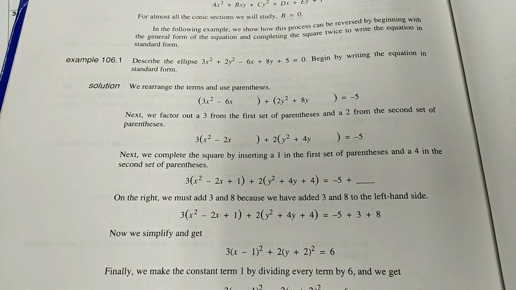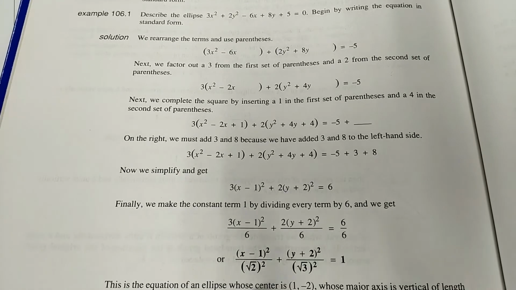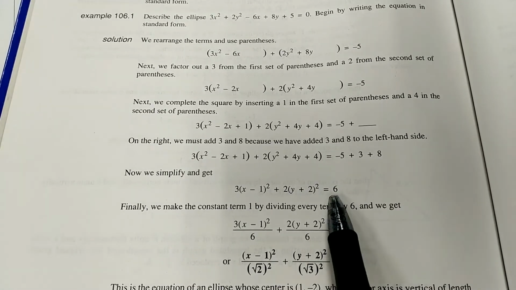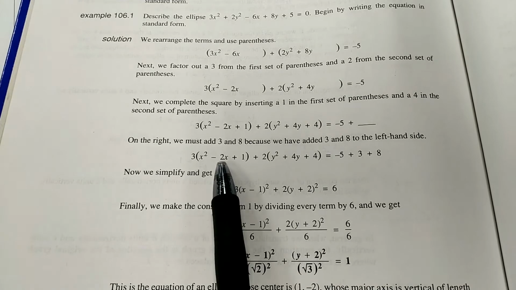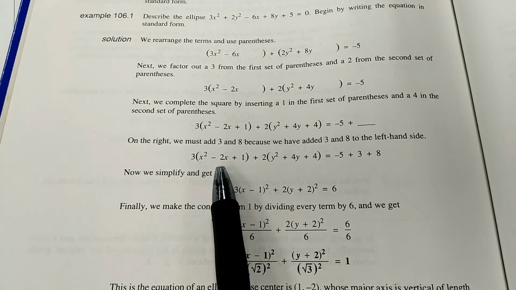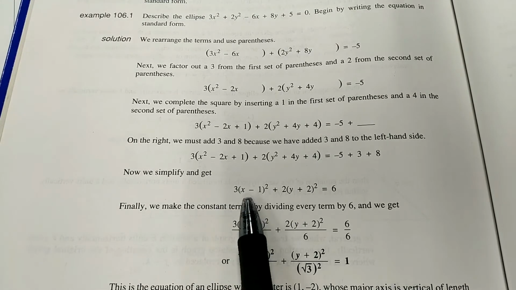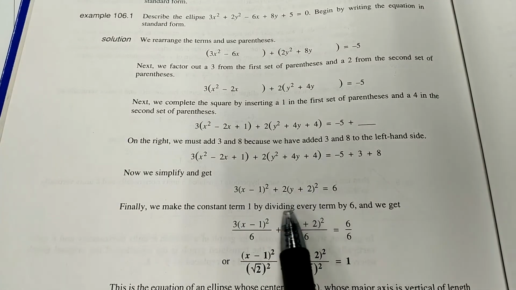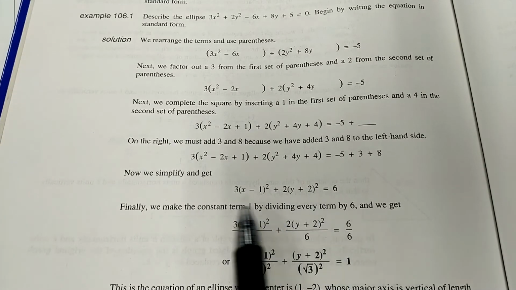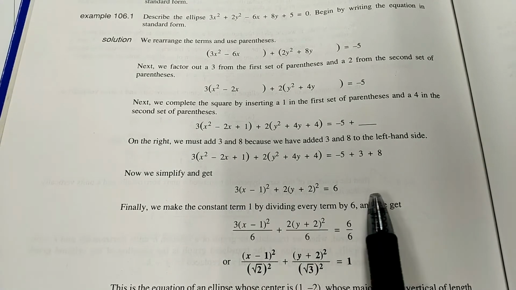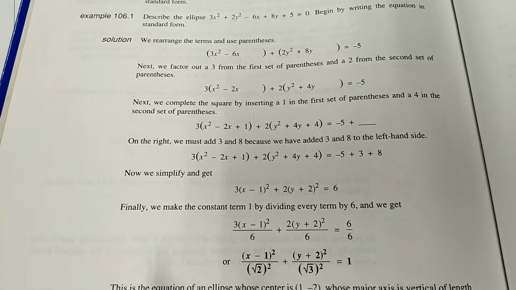Once I've done this, I can simplify. Negative 5, plus 3, and 8 is 6. I can take this and factor it because it's a perfect square trinomial. It becomes x minus 1 squared. This one becomes y plus 2 squared. And all of a sudden I have something very similar to what I need. But I need it to equal 1. That's the formula that I want it to be.